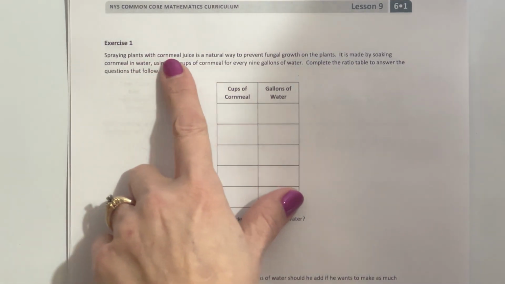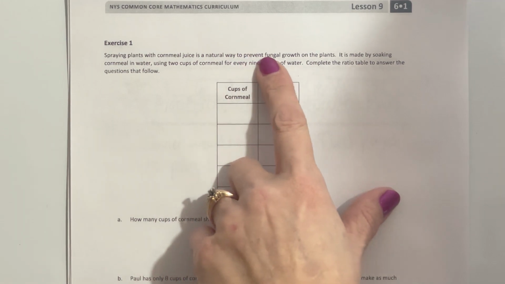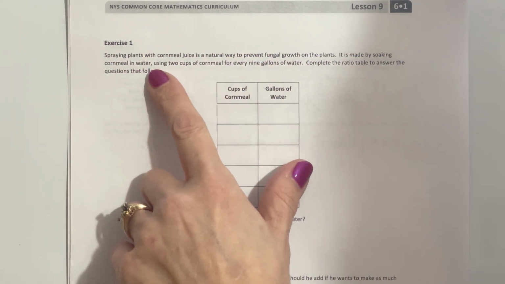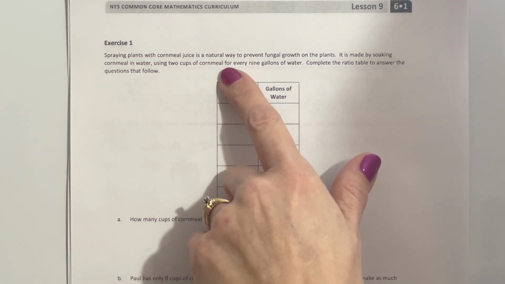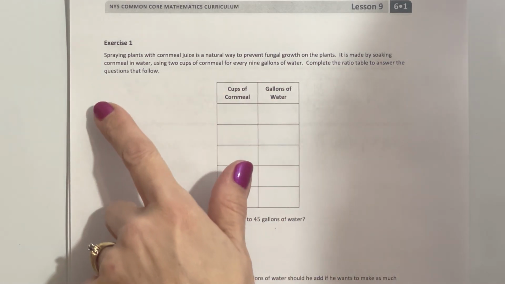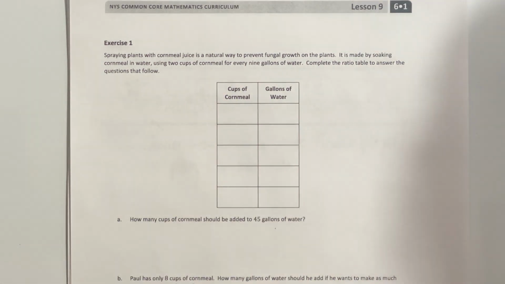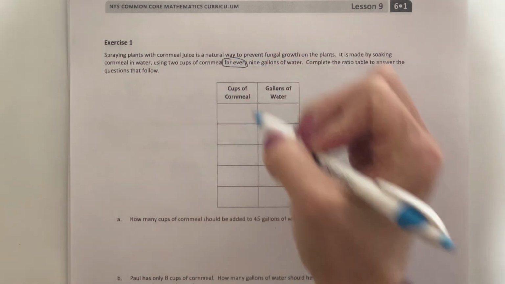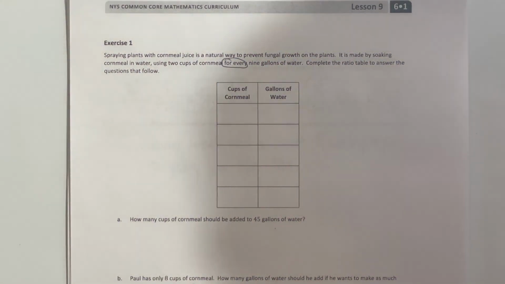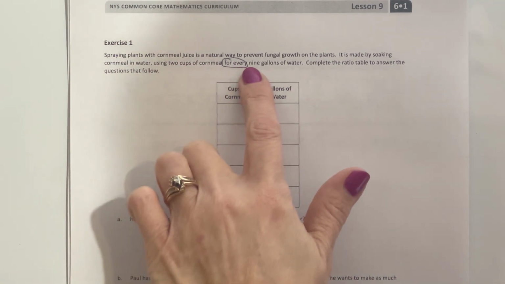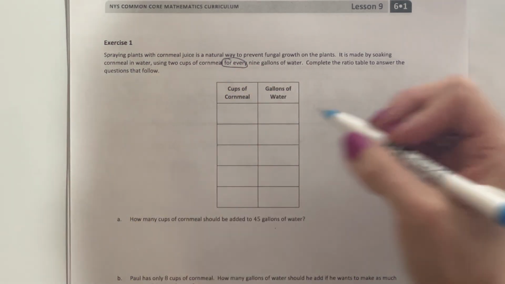Okay, spraying plants with cornmeal juice is a natural way to prevent fungal growth on the plants. It is made by soaking cornmeal in water, using 2 cups of cornmeal for every 9 gallons of water. Complete the ratio table to answer the questions that follow. Okay, so we're looking for our ratio language. Here it is, for every. It's important to find that and to identify it. So we've got 2 cups of cornmeal for every 9 gallons of water.